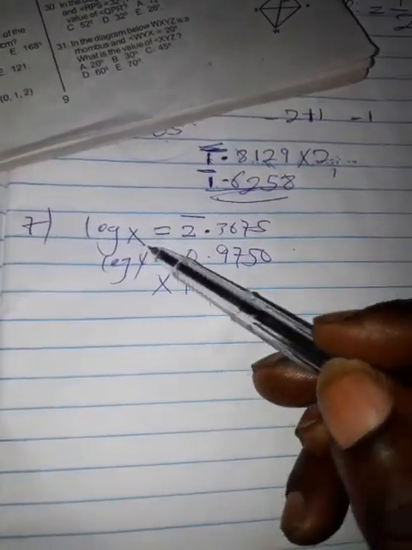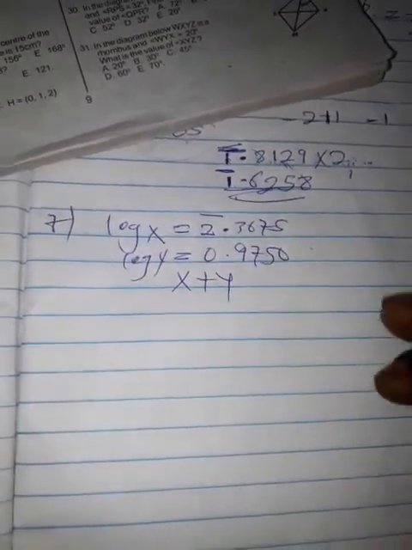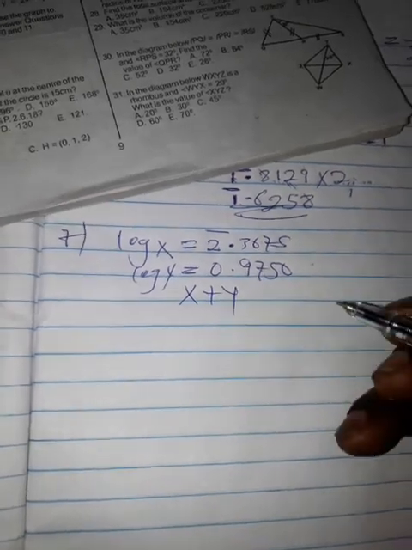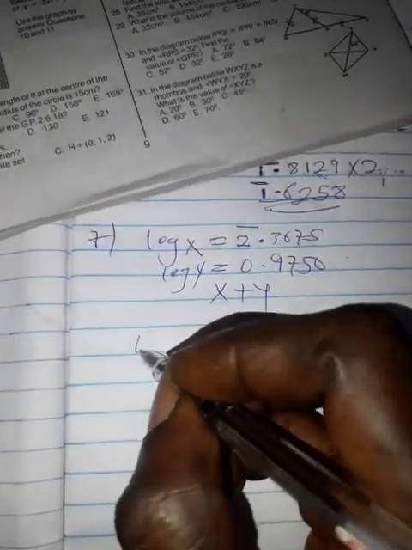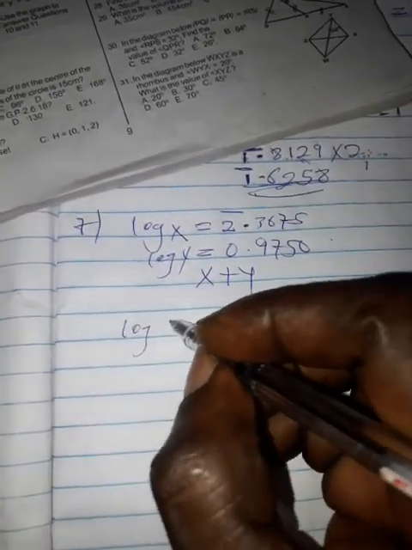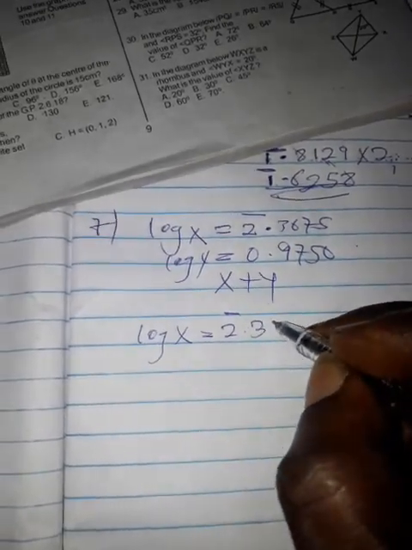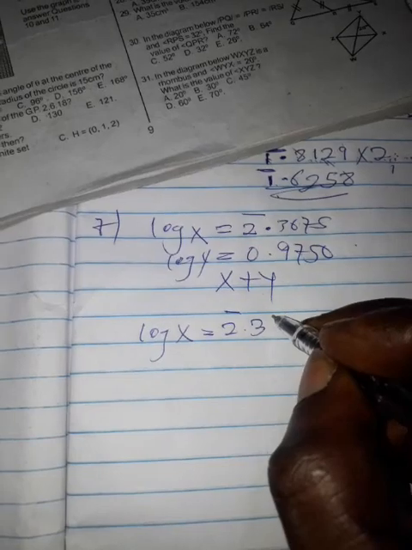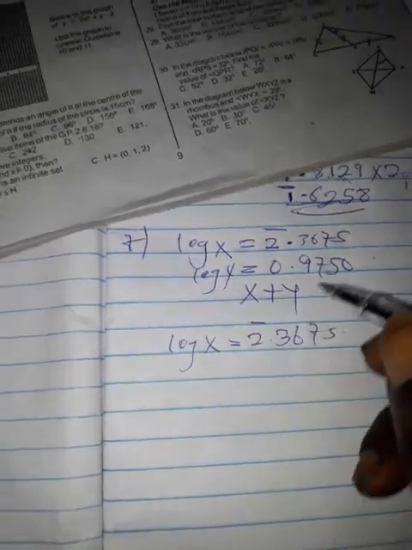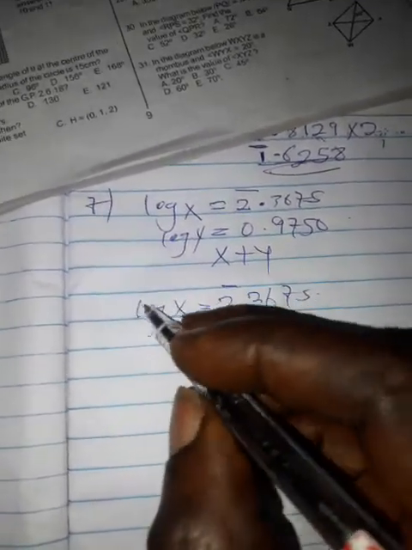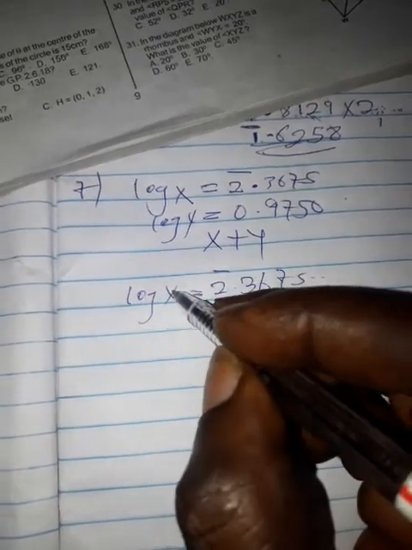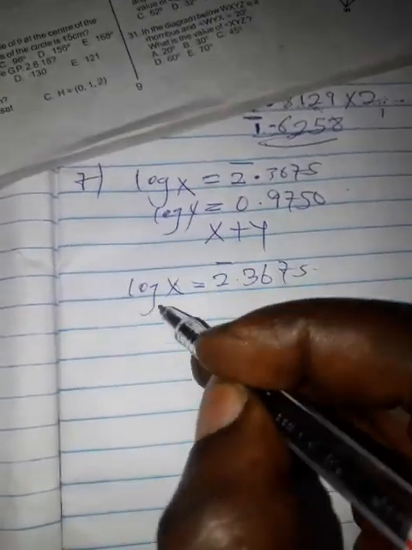If log x is this and log y is this, I'm going to use the table to find it. I need to first find what x is, which is 2 bar 0.3675, like what I did earlier. Whenever you see a log written like this, it's in base 10.